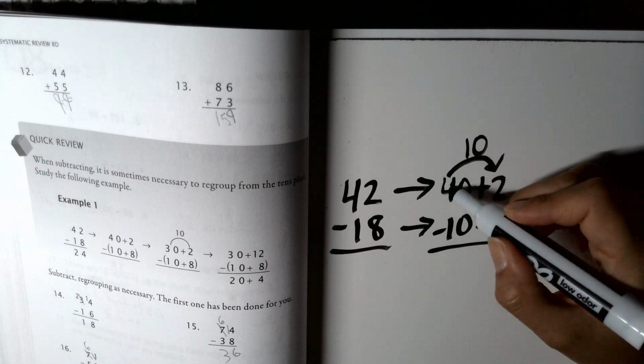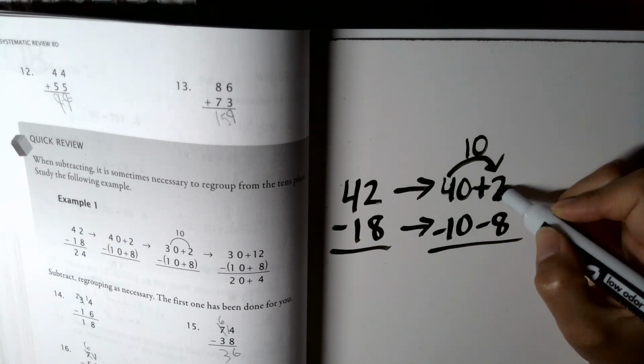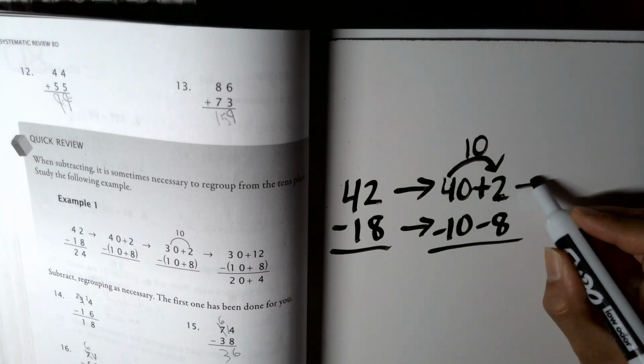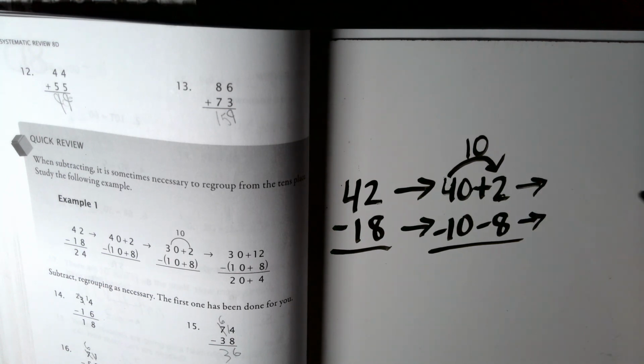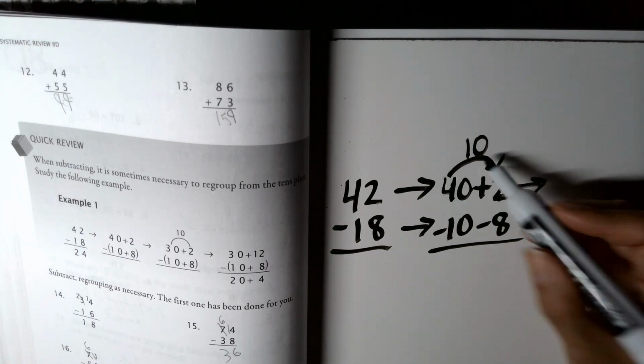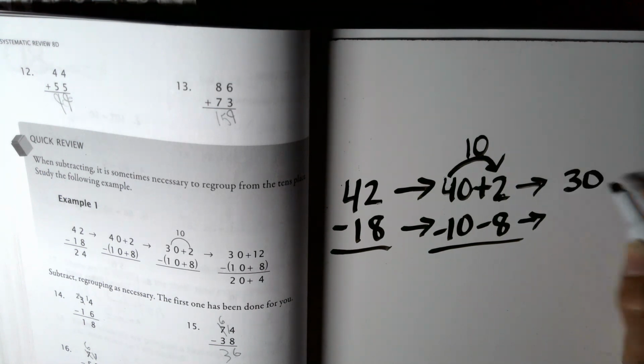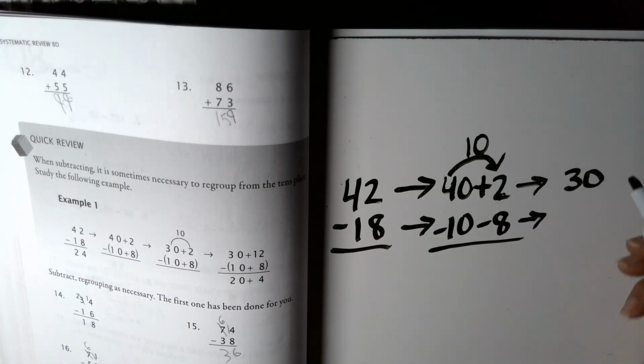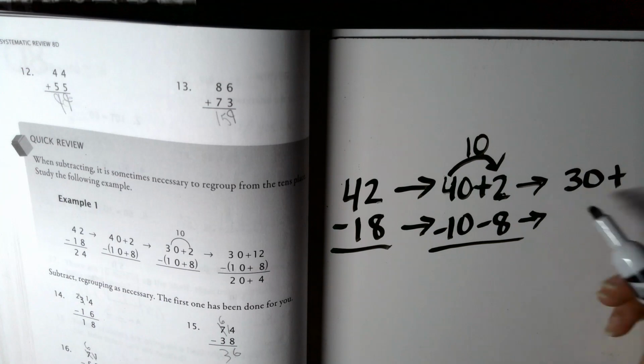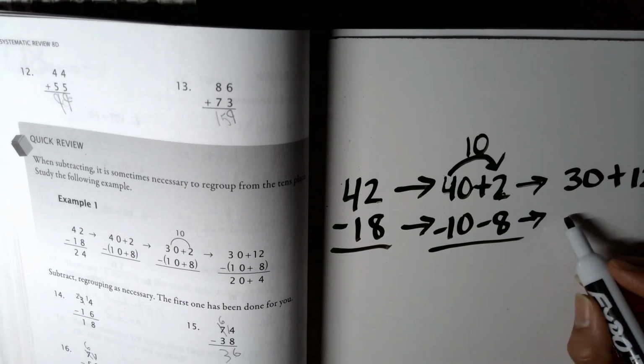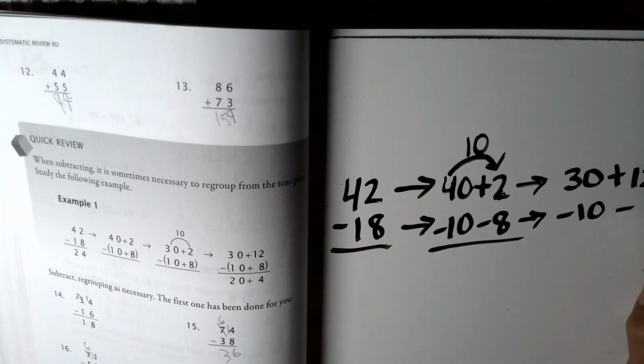So this becomes a 30 and this becomes a 12. Then our new problem would be 30 plus 12, and we can just move these over. It's minus 10 and minus 8, and we can solve.